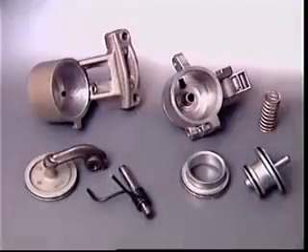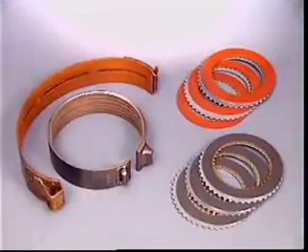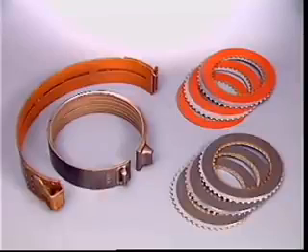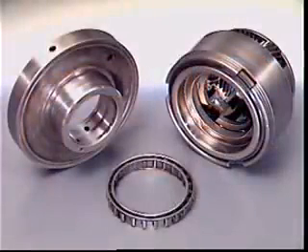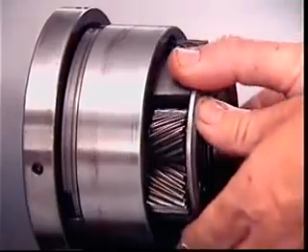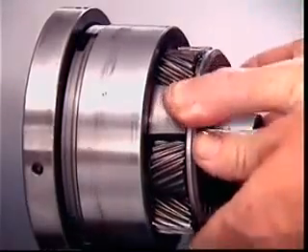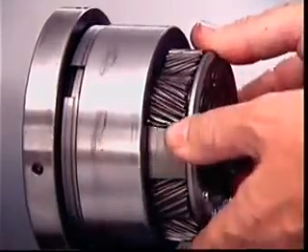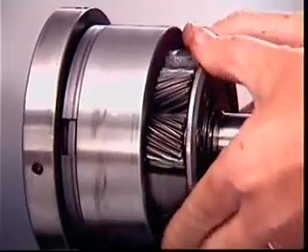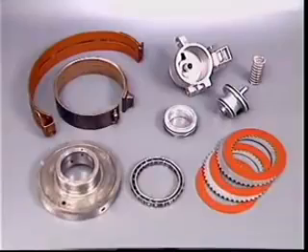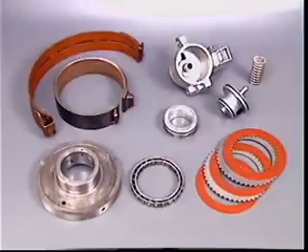This is normally done by hydraulic servos, operated by transmission fluid under pressure, acting on lined bands or clutches, or by one-way clutches. They allow turning in one direction, but act as a lock-up or reaction member in the opposite direction. In practice, a combination of these is normally used.